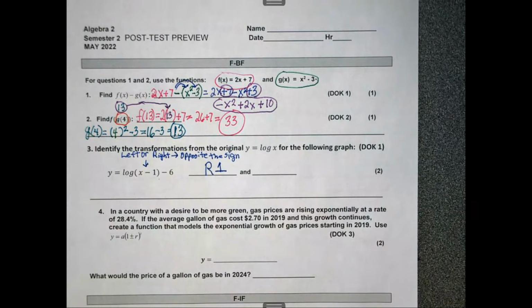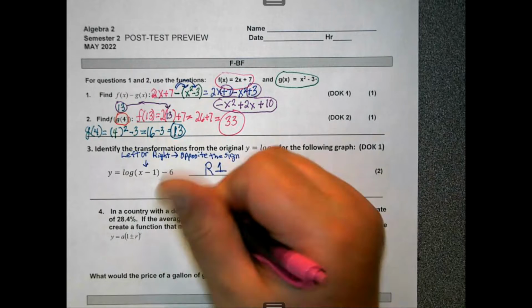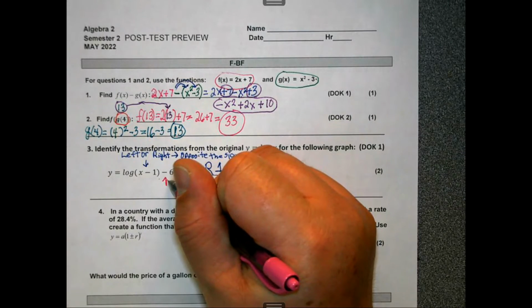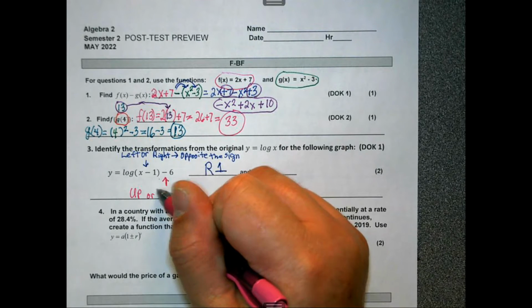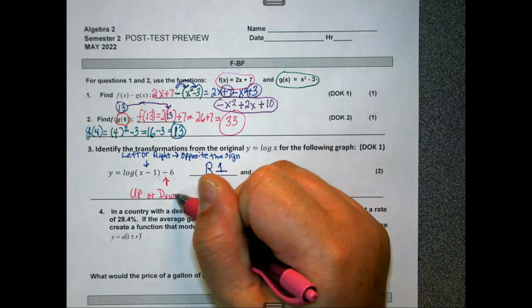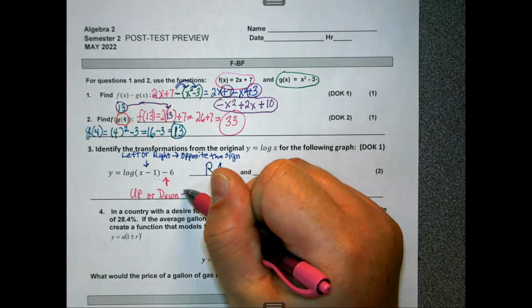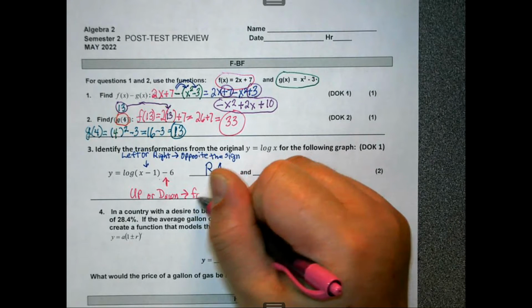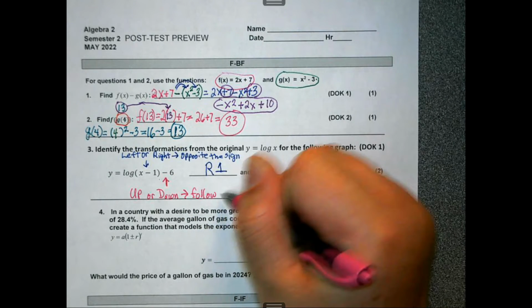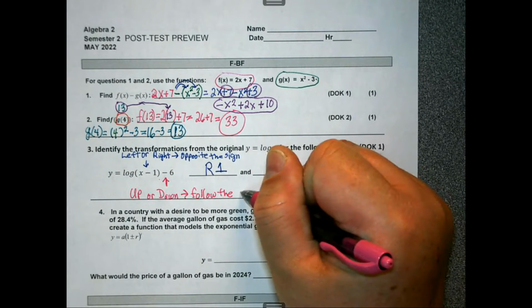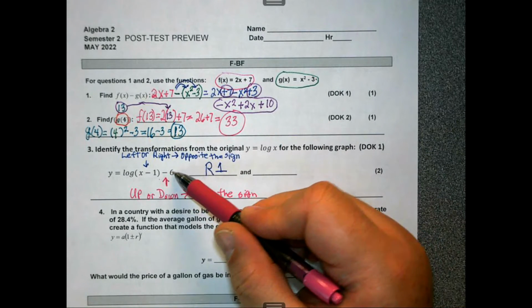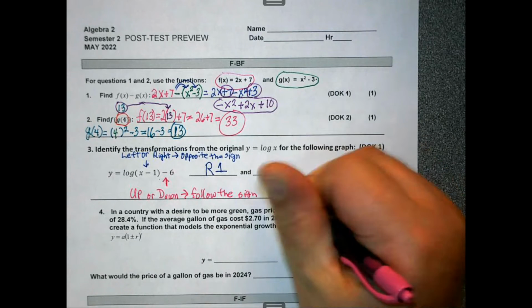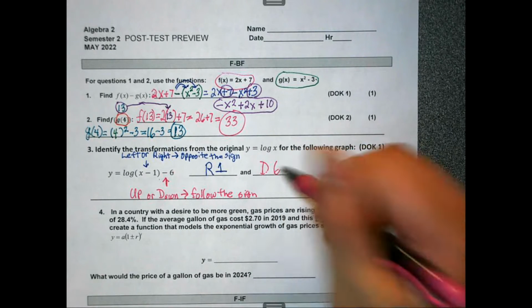Outside the mathematical symbol, it's going to go up or down, and it's going to follow the sign. So here I have a -6, so it's going to go down 6.